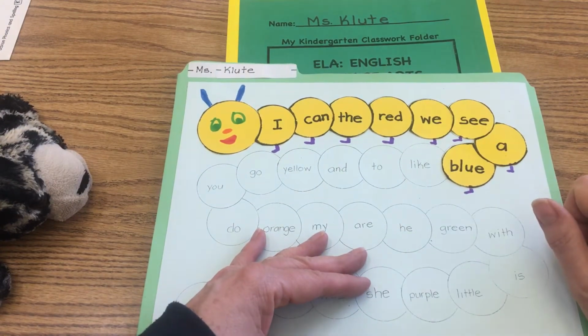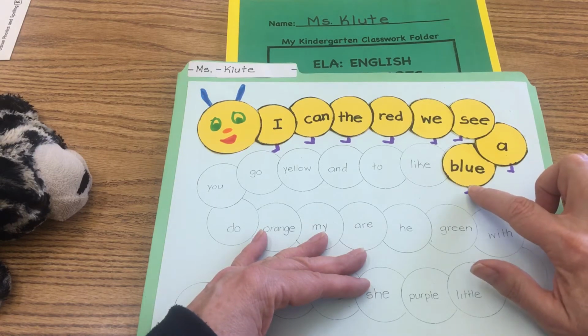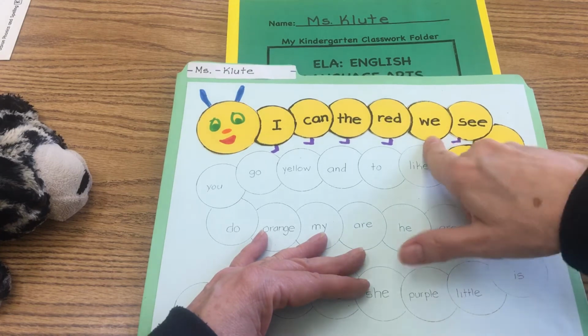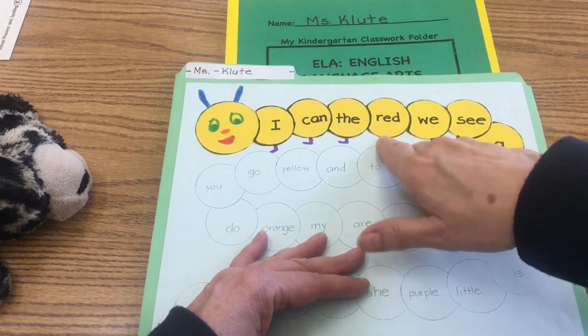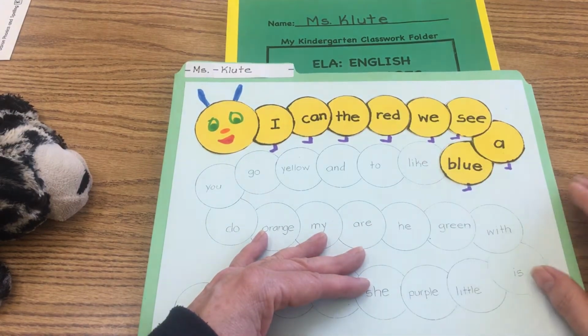And this time we're going to do something a little bit different. Now we're going to read them backwards. Okay, so let's start at blue. Blue, a, see, we, red, the, can, I. Now, why is that backwards?